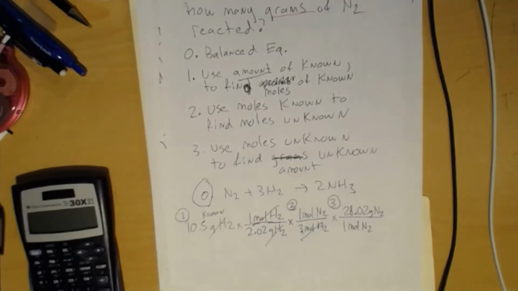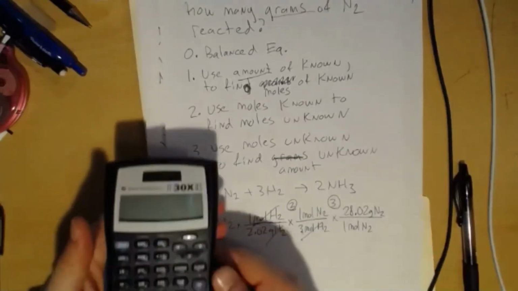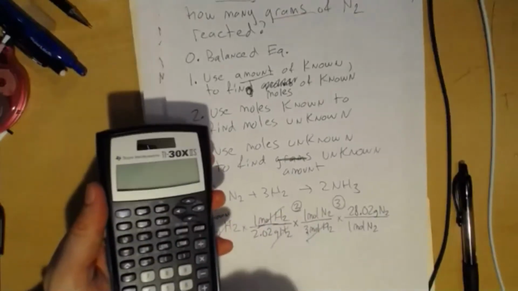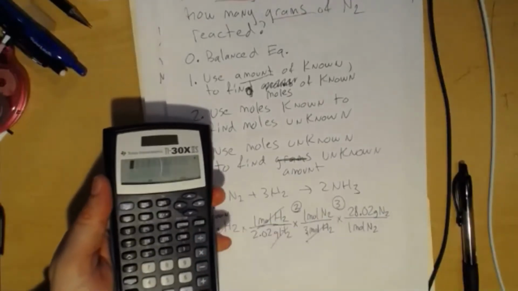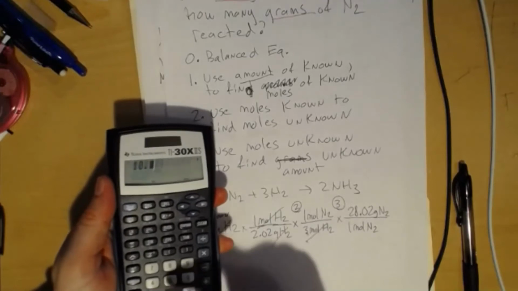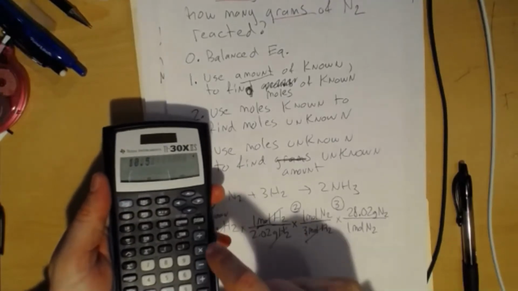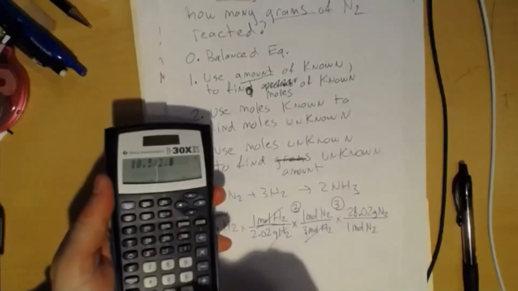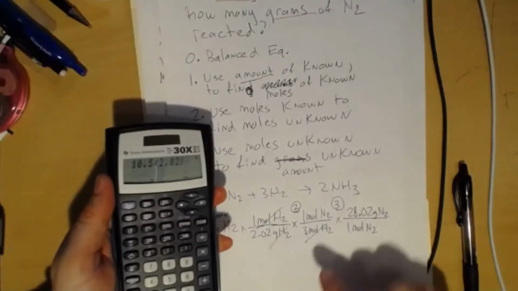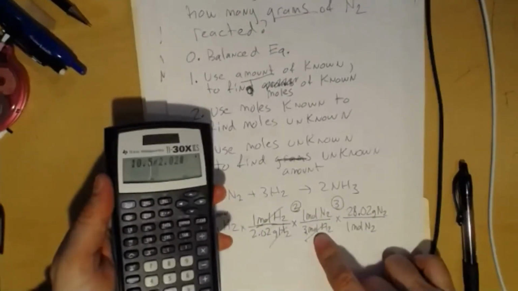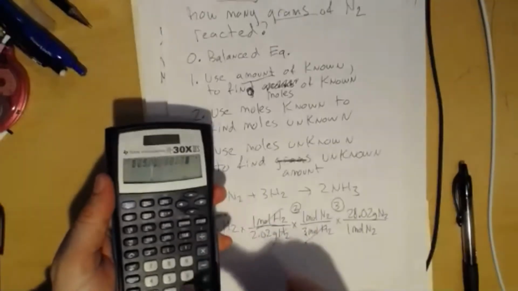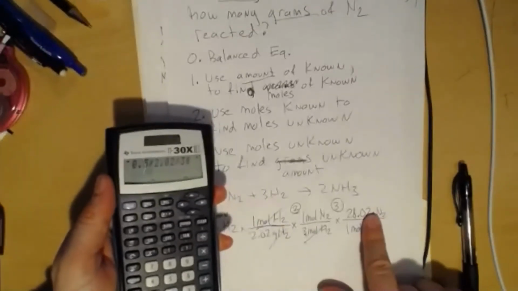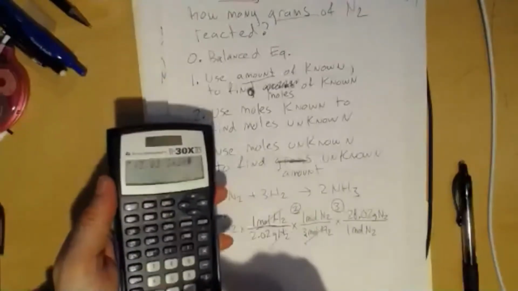Okay, so, I guess we could calculate it. Calculator, on, clear: 10.5 grams of hydrogen divided by the molar mass of hydrogen, 2.02, times 1 divided by 3. So, divided by 3, and then times 28.02.